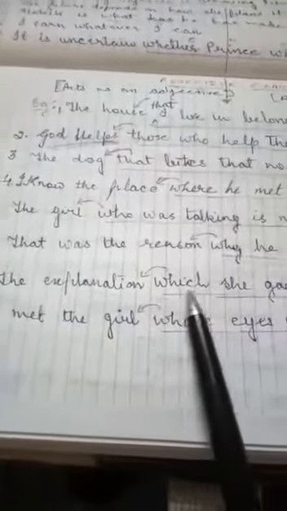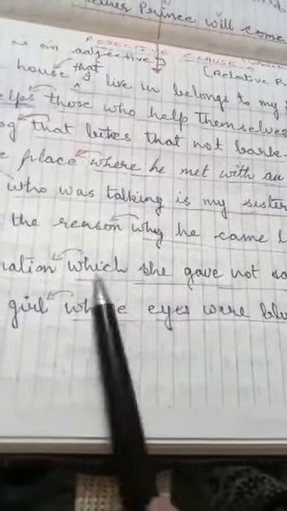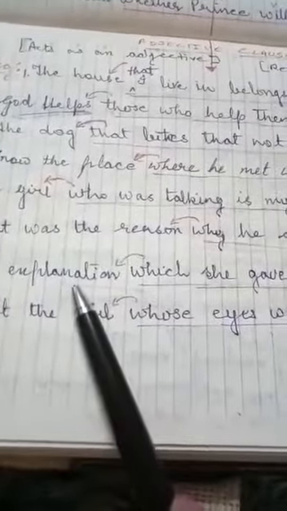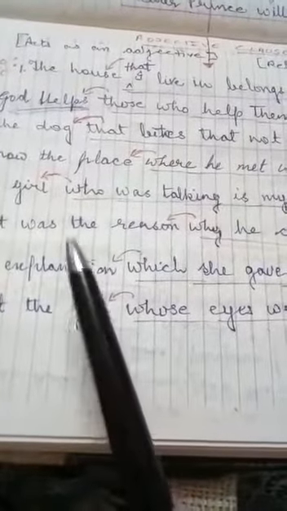Here, if you read "which she gave is not satisfactory", what is not satisfactory? The explanation which she gave. So here it is describing the explanation, meaning that explanation is not clear, which is given by the teacher or whosoever.